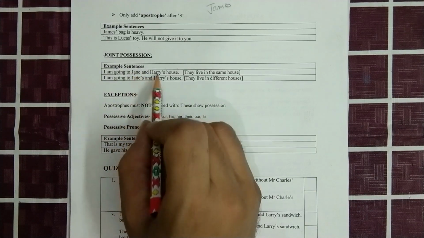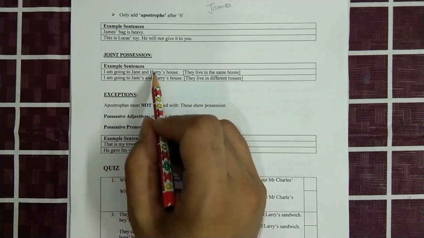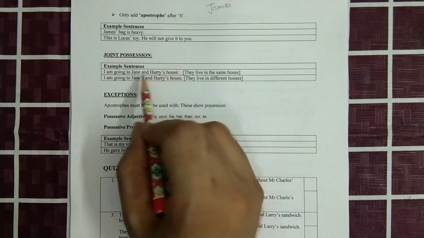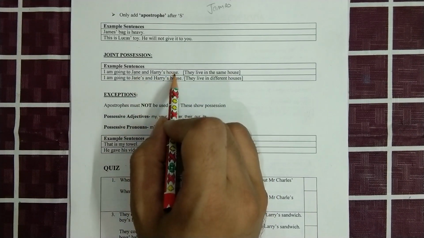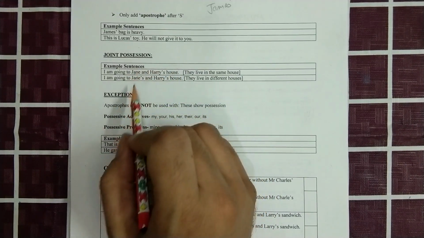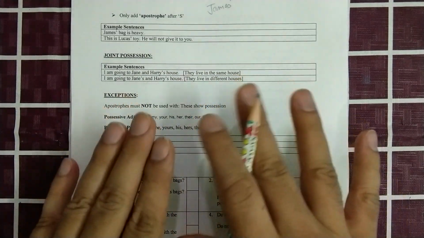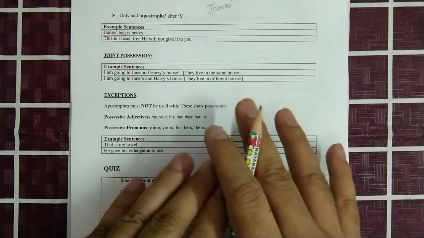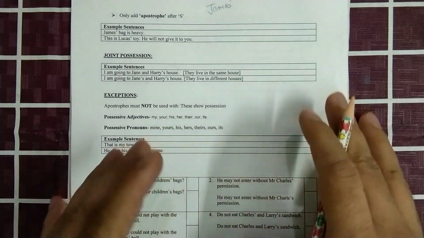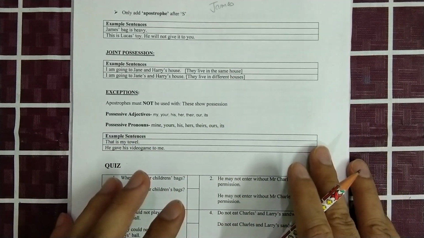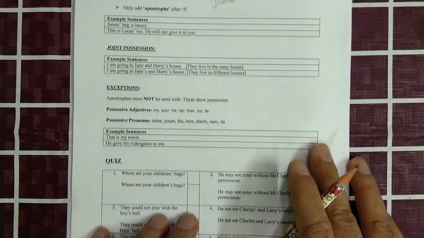But here you will have to go to one house because this particular house belongs to both of them. They live in the same house. So this is the difference. I hope this is quite clear to you. Joint possession may get a little complicated sometimes, but now it's clear to you for sure.